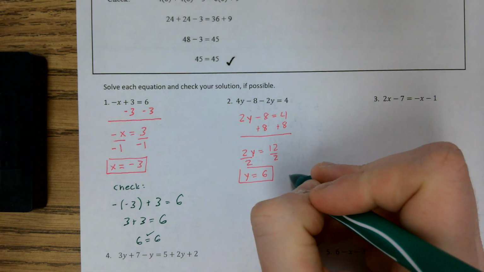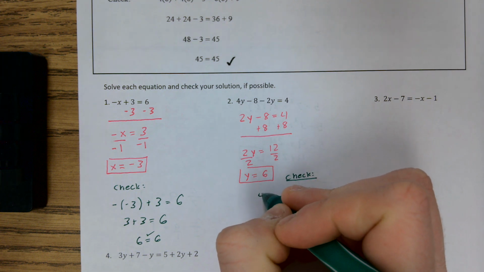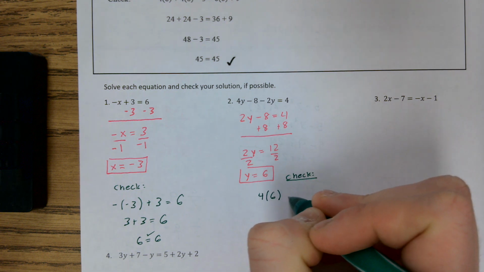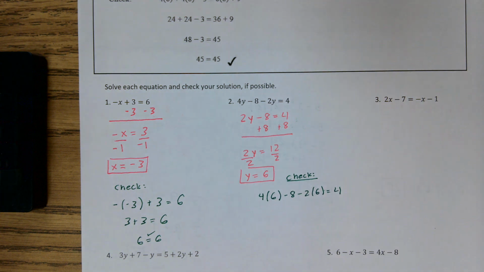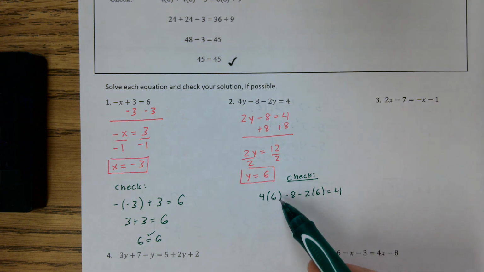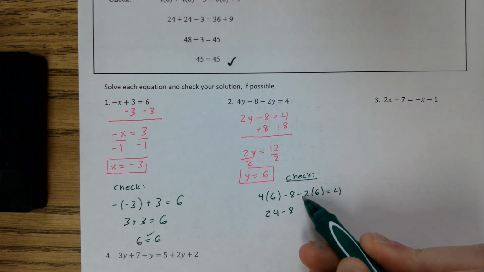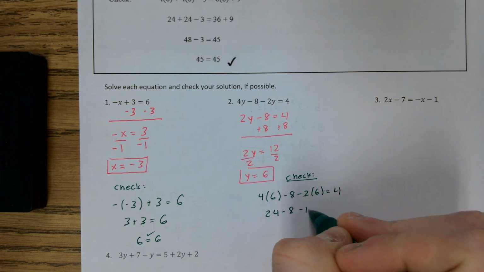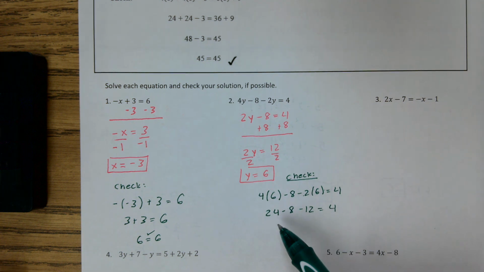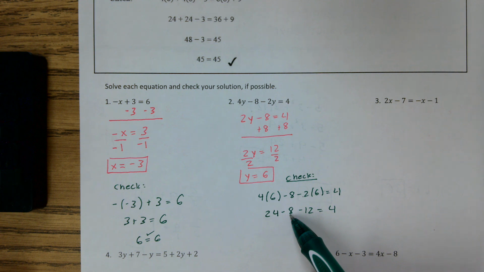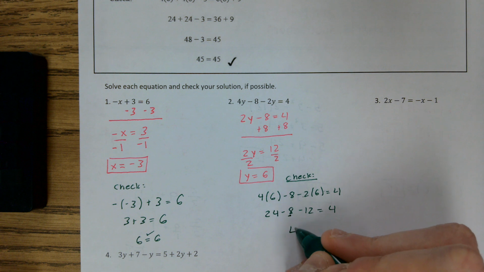Again, we're going to go about and check this. For the check here, you're going to plug in for y the value of 6. So we have that form: 6 times 4 gives me 24, minus 8. Negative 2 times 6 gives me a negative 12. And again, that's all equal to 4. We put our like terms together, so 24 minus 8 gives me 16. 16 minus a negative 12, or 16 minus 12, gives me a positive 4.